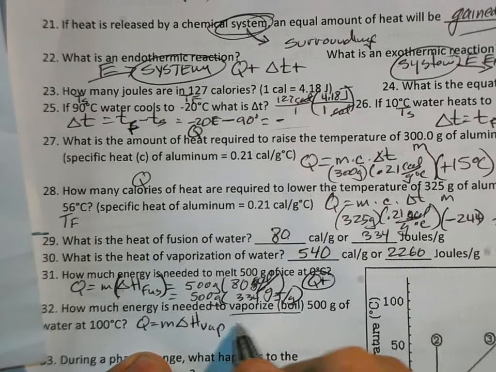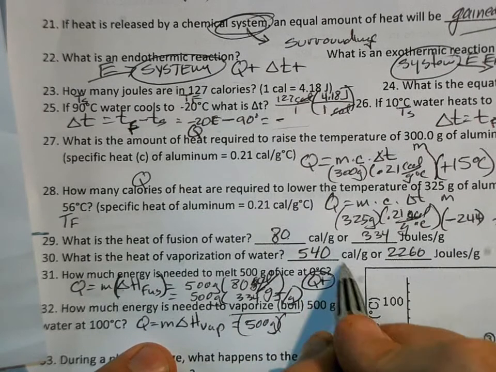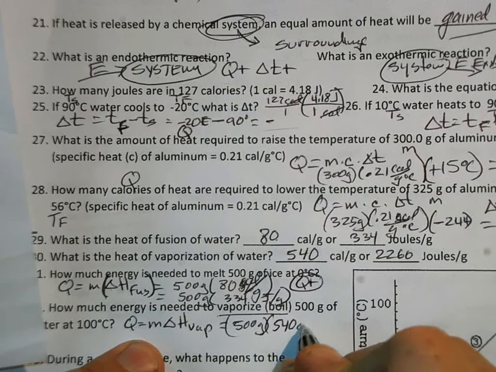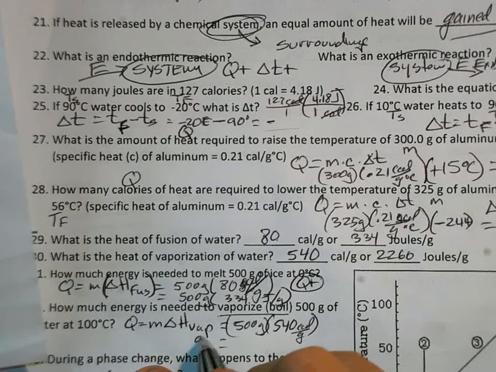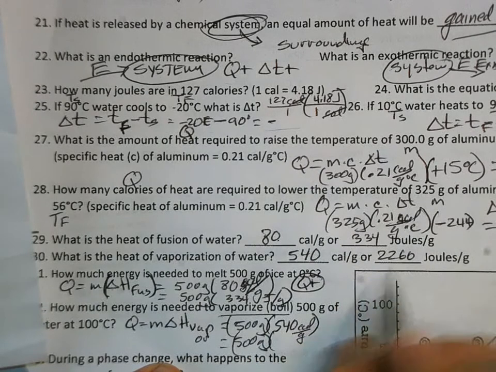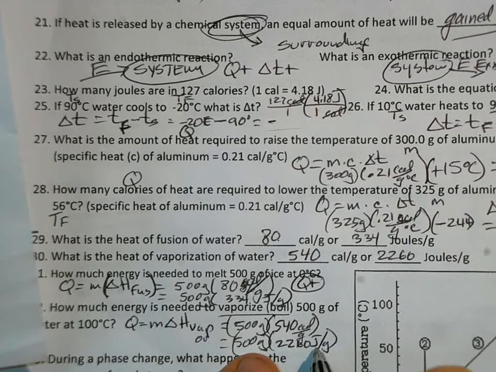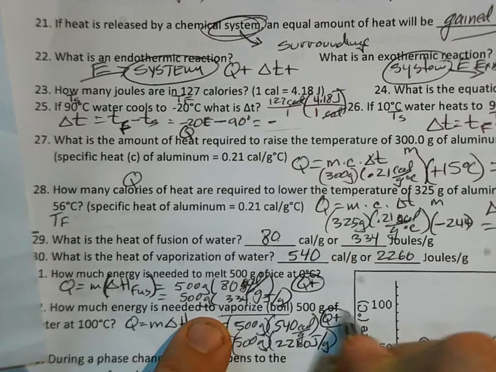The mass here is 500 grams, times, and I'm going to do calories first, the heat of vaporization: it takes 540 calories for every gram of water to vaporize it. Or you could do 500 grams if you did it that way. If we're looking for joules, you'd multiply by 2,260 joules per gram. That's how many joules of heat it takes to vaporize 1 gram of water. Since we are vaporizing, boiling, adding heat, the answer Q will be positive, so we want to pick the positive.